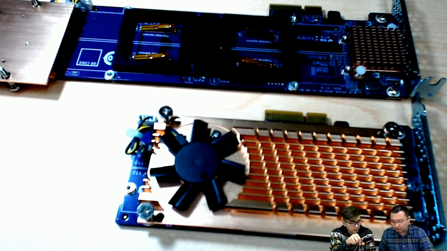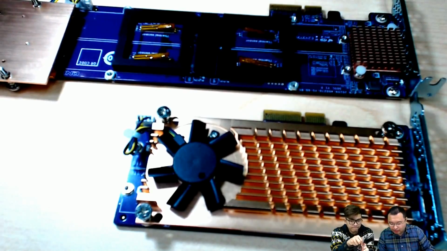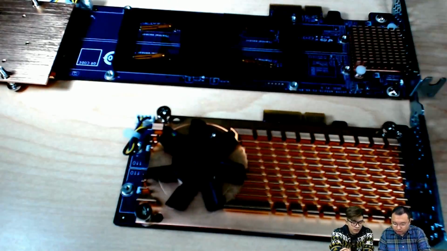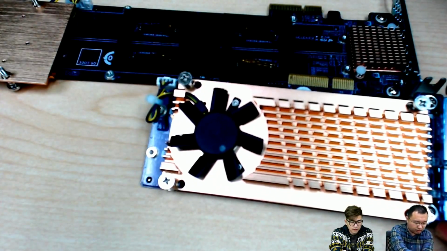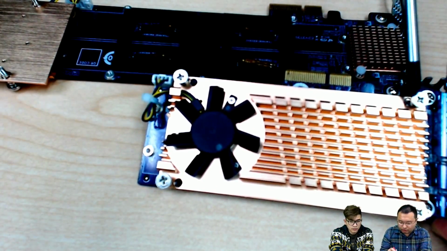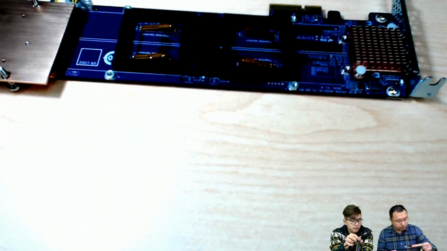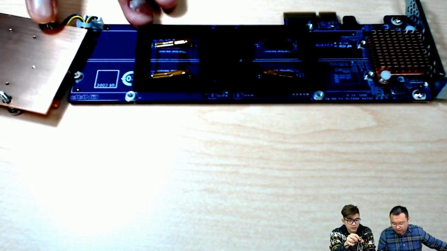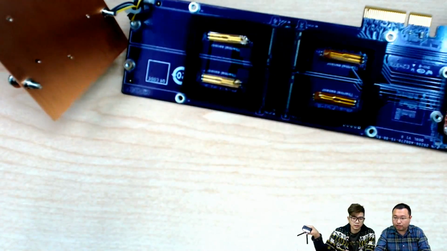So how can you install an M.2 SSD into the QM2 card? It's very simple. First, you need to remove the 4 screws for the heatsink. After you remove that, you have access to the QM2-4S card here.